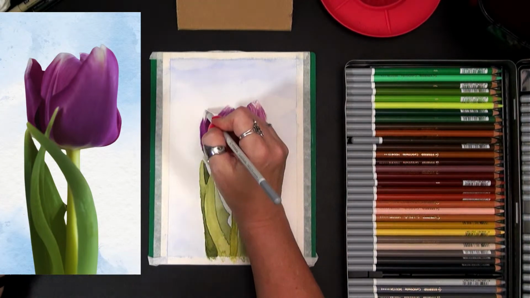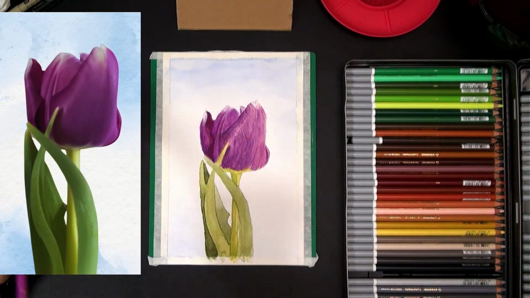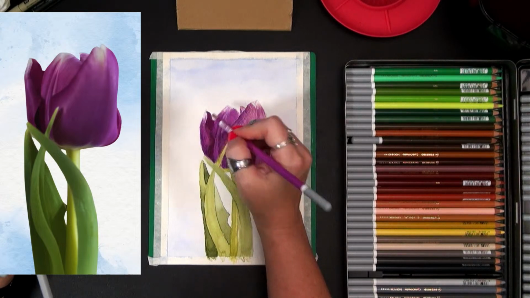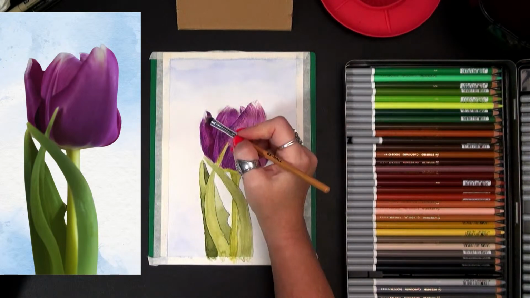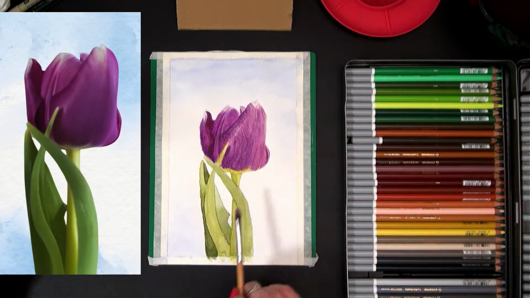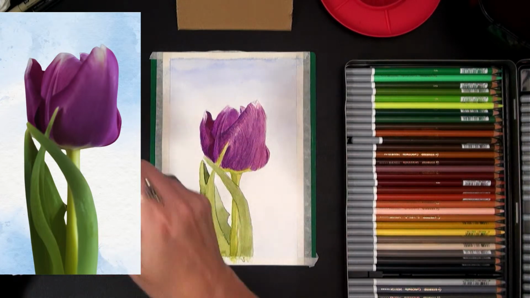So we need to bring the gray. I'm pulling up so that I get a little bit of that pink into this, and I'm going to blend that out. Okay, so I think I am happy there. We're going to do this last petal now.